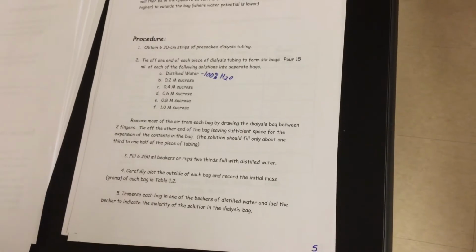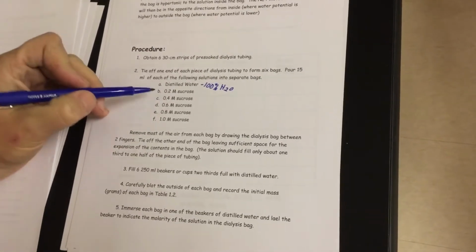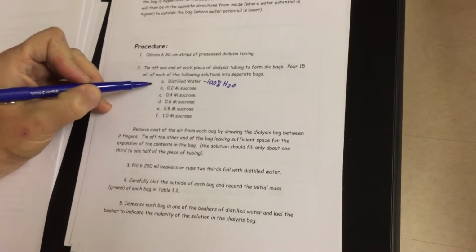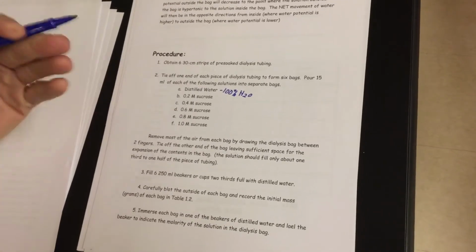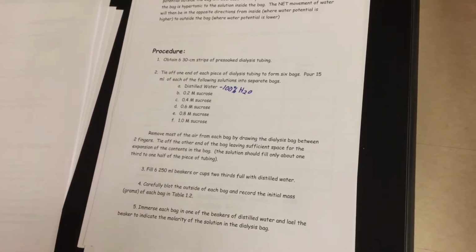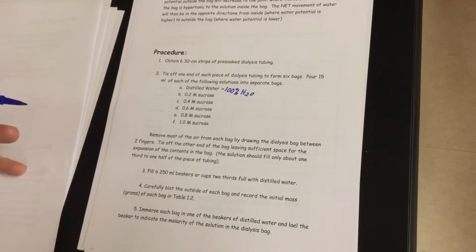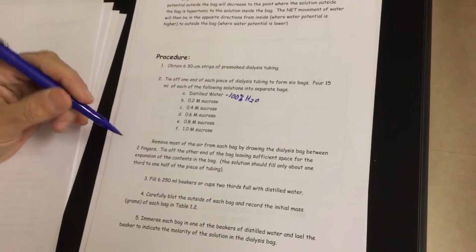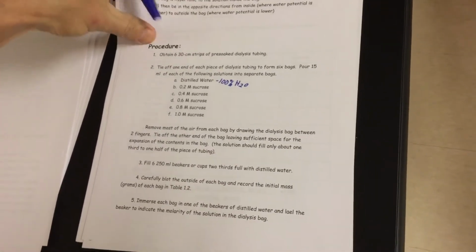So we're going to show you the first one. We've already made up the other 5, and we're going to show you what we're going to do with them. But we'll do the distilled water together, and then we're going to be weighing them because we need an initial mass. This is where I said we're collecting quantitative data. So we'll go through the scales and we'll show you how to do that as well. So we're going to slide to our next table.